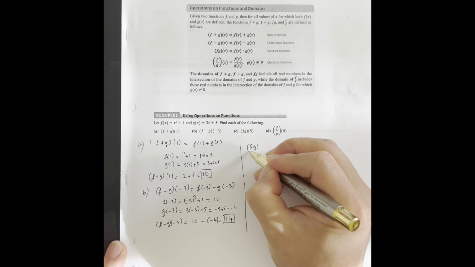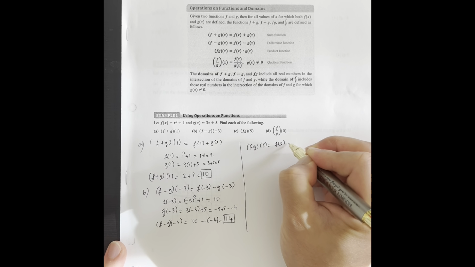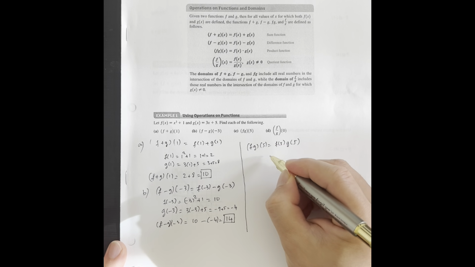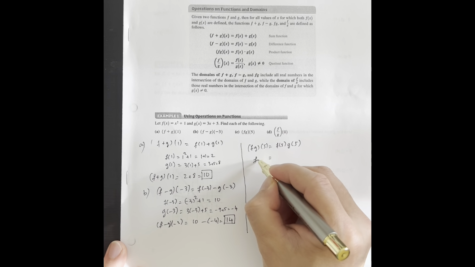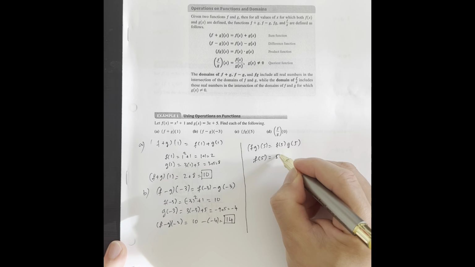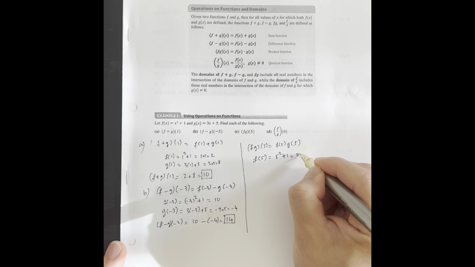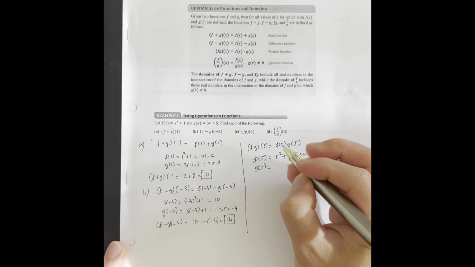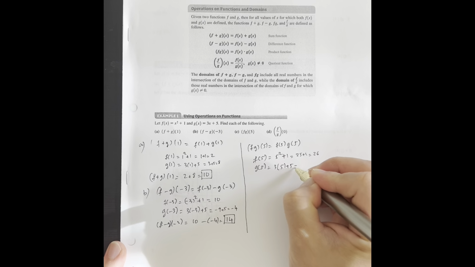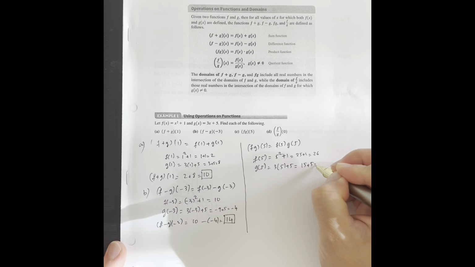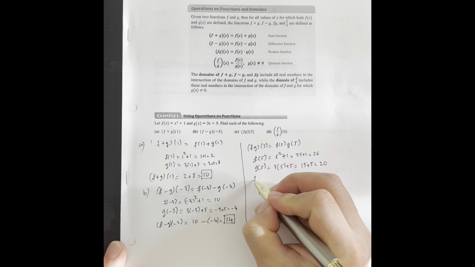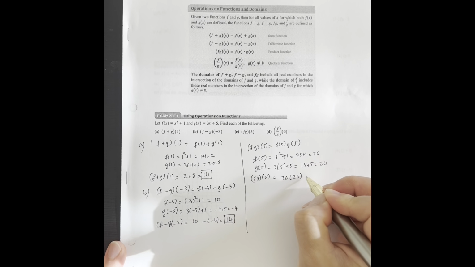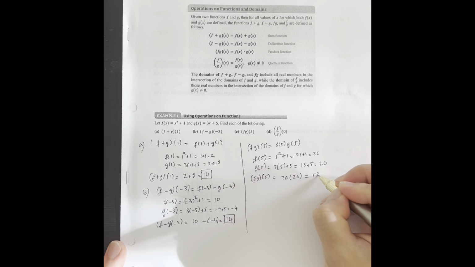So fg of 5, that's f of 5 times g of 5. So let's find f of 5. F of 5 is 5 squared plus 1, which is 25 plus 1, so that's 26. G of 5 is 3 times 5 plus 5, so that's 15 plus 5, that's 20. So fg of 5 then is 26 times 20, which is 520.